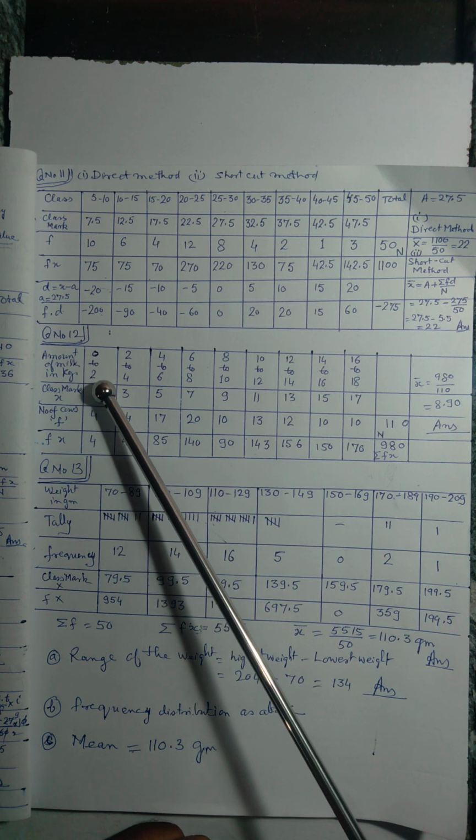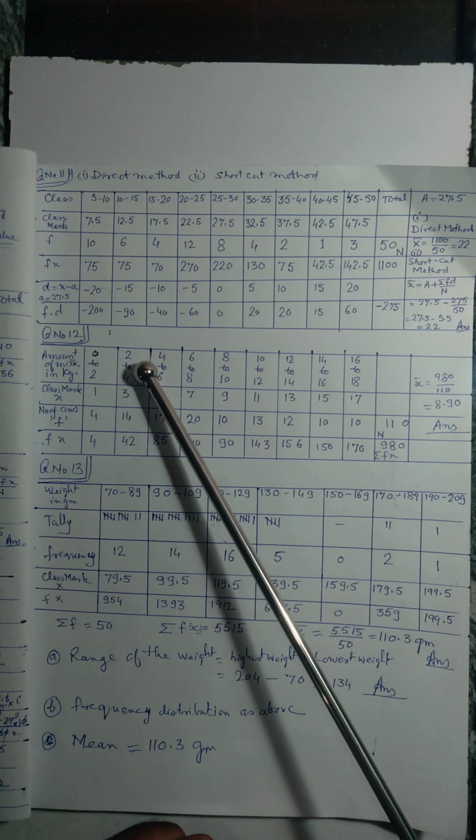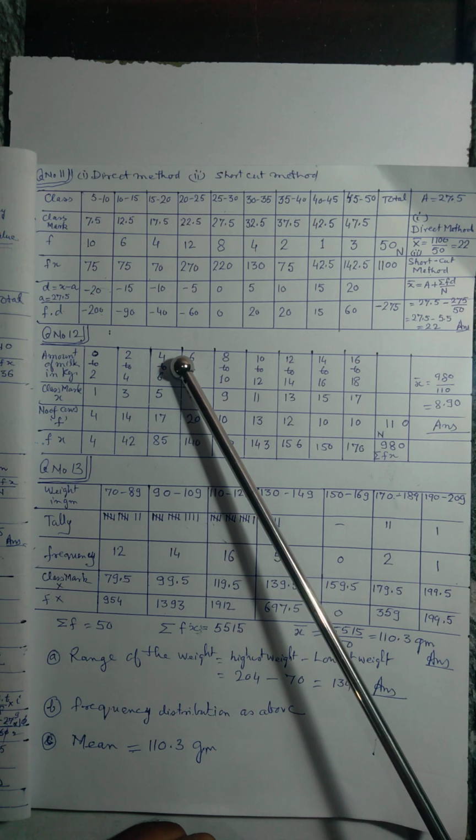Now amount of milk, 0 to 2, that is 1. 2 to 4, that is 3.